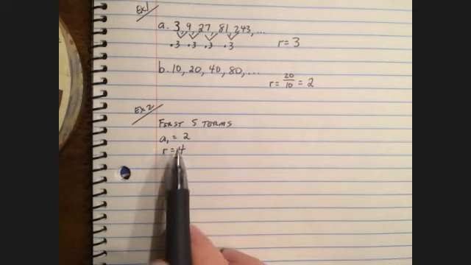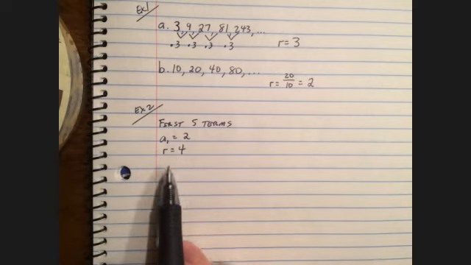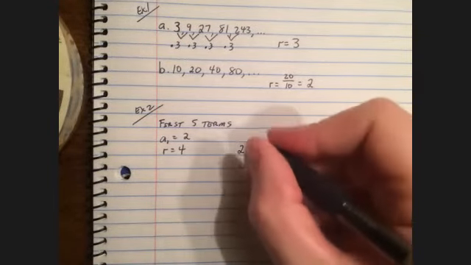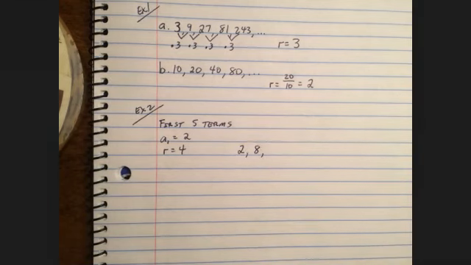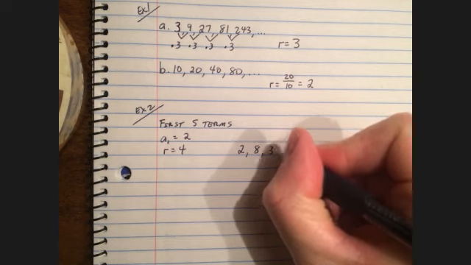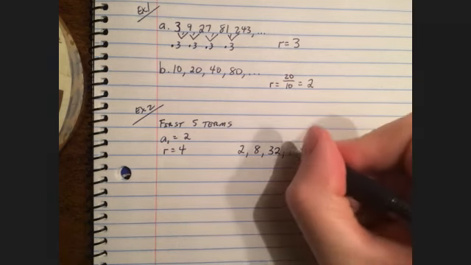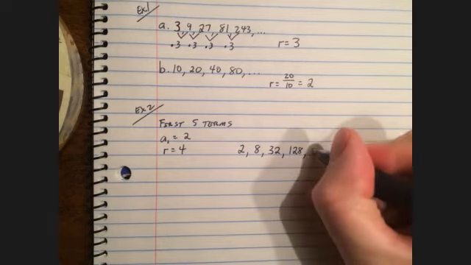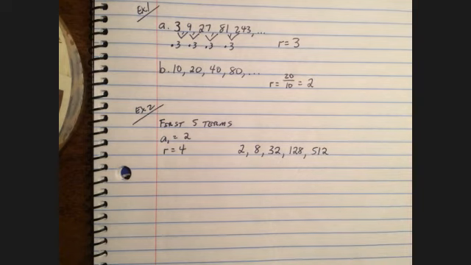All right, example 2. List the first 5 terms of a geometric sequence, given that we have 2 as our first term and our common ratio is 4. So, very simply, we just list them out. 2 obviously is given to us, and then we're going to multiply by our common ratio every time in order to get to the next term. So 2 times 4 is 8. 8 times 4 is 32. 32 times 4 is 128. And then 128 times 4 would be 512.